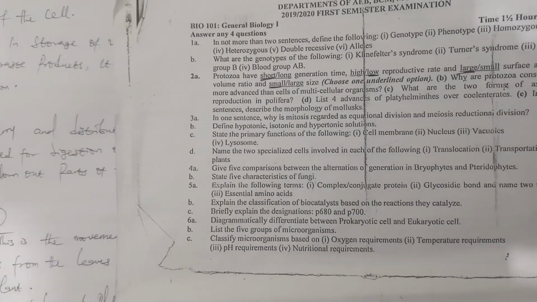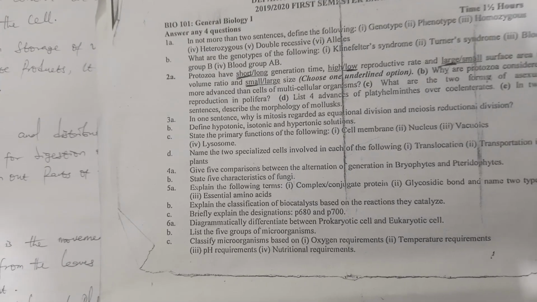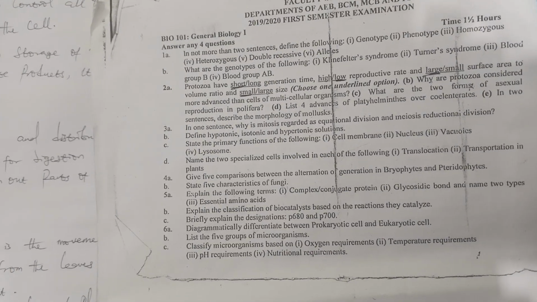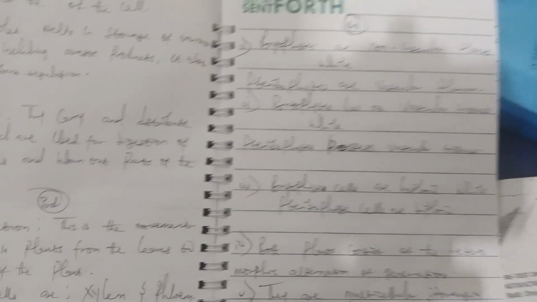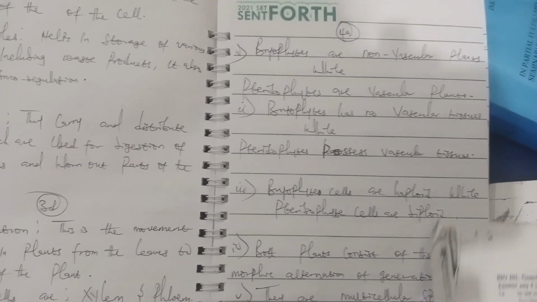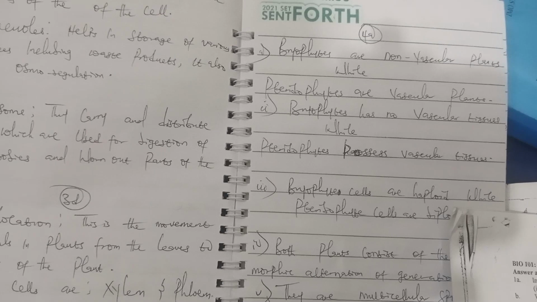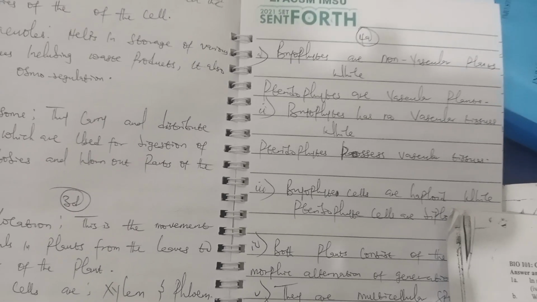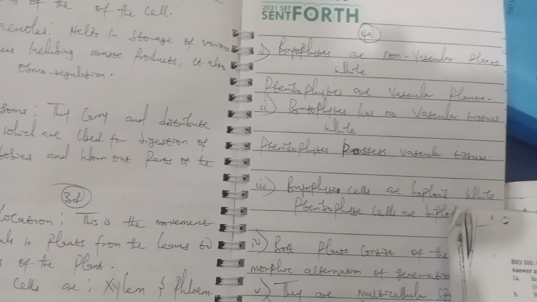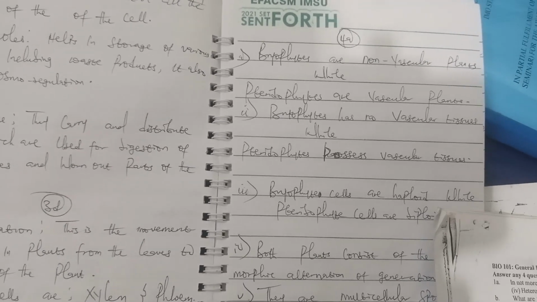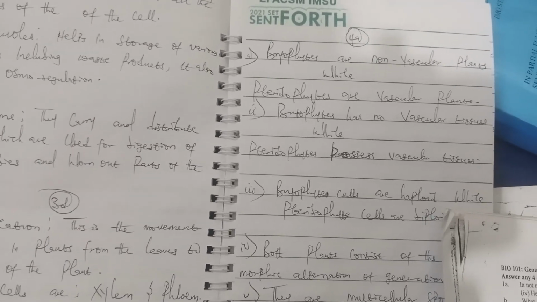Now let's go to number 4A. Now 4A, what's the question? It says, give 5 comparisons between the alternation of generations in bryophytes and what? Pteridophytes. Now we said that bryophytes are non-vascular. Now remember, when we're talking about comparison, we are comparing. That means you are bringing the similarities and you are bringing the what? The differences. So we said that bryophytes are non-vascular while pteridophytes are vascular.